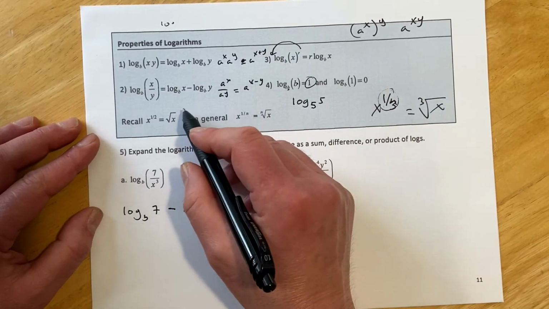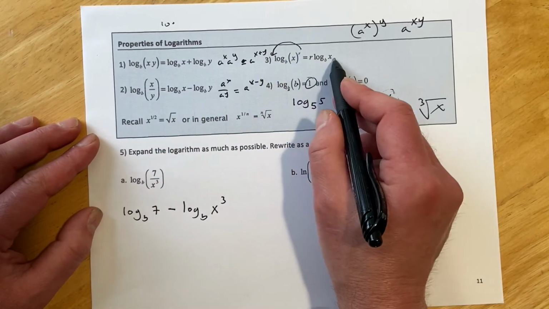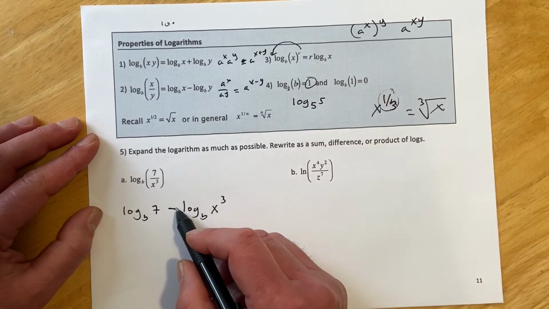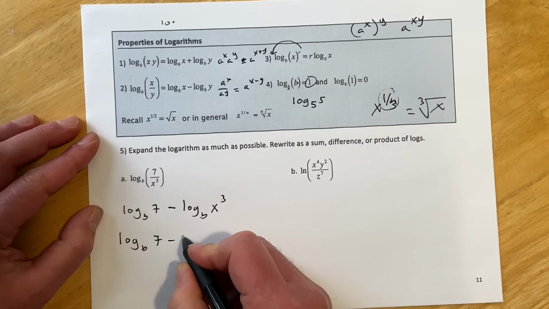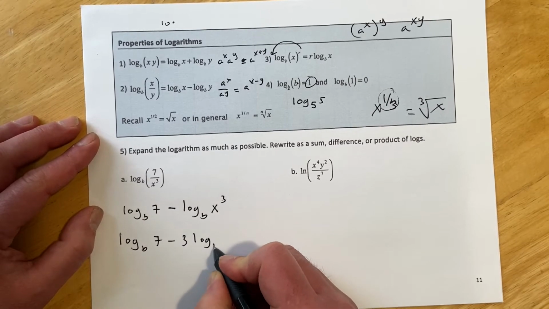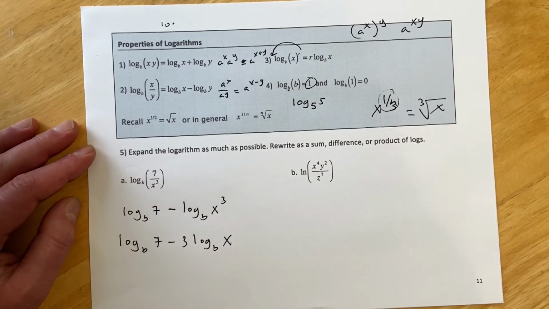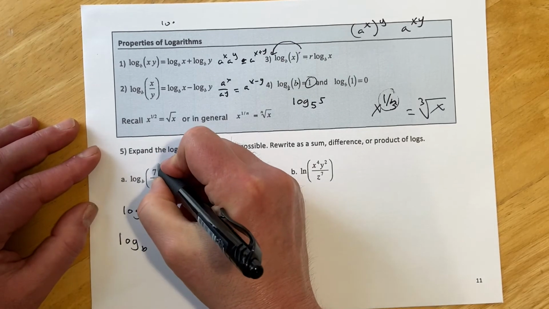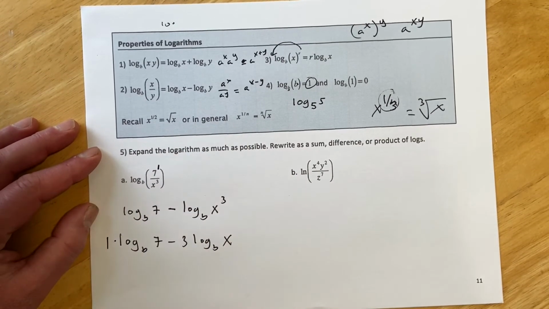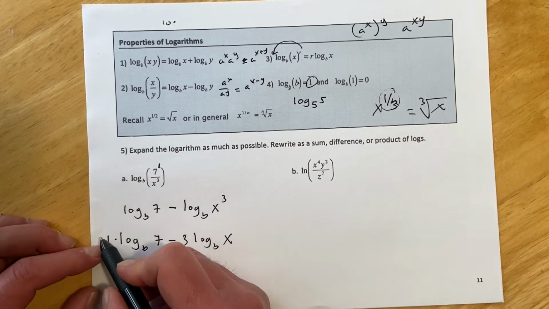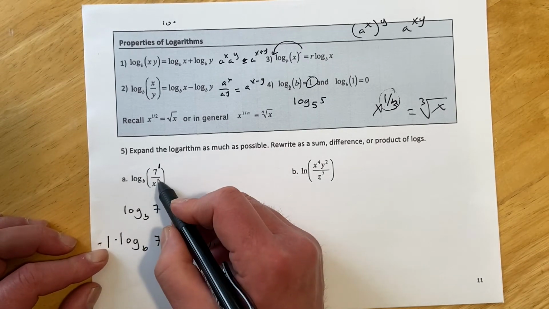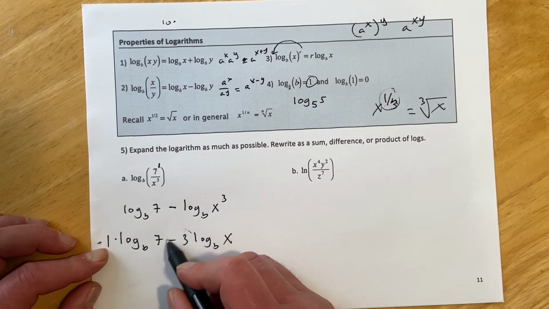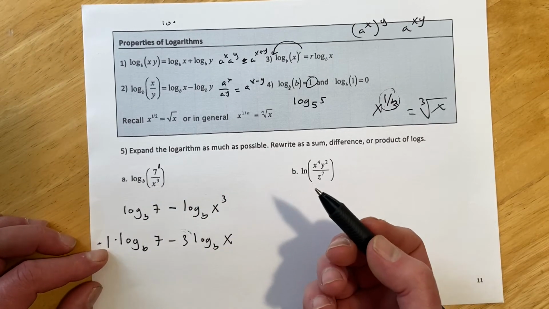But then I can do one more thing here, which is, if I have an exponent, I can bring it down front. So then I will bring that down front. So log base b of 7 minus 3 log base b of x. The two things I want to point out here: this was 7 to the 1. That has a little 1 coefficient on it. It's positive. It came from the numerator. The x was at a 3, and I end up with a negative 3 because it came from the denominator.